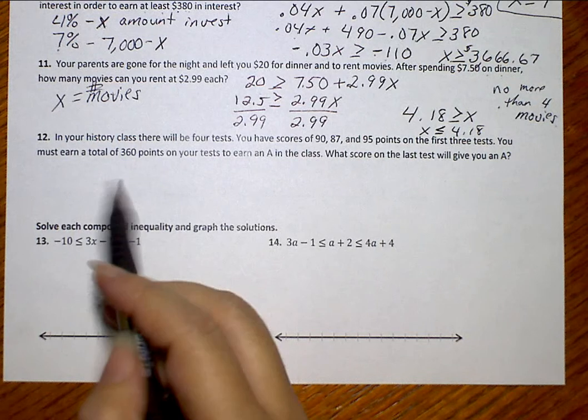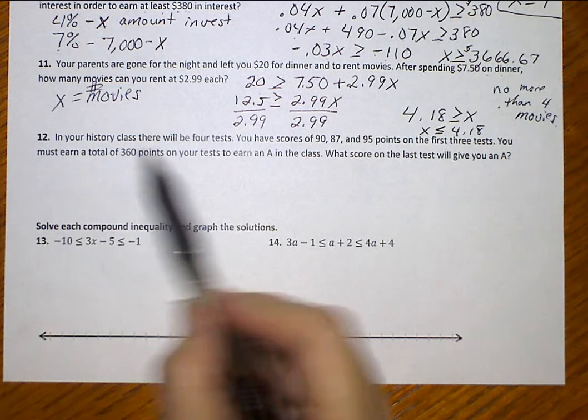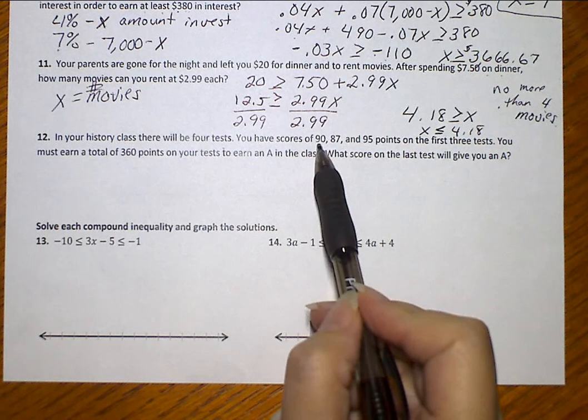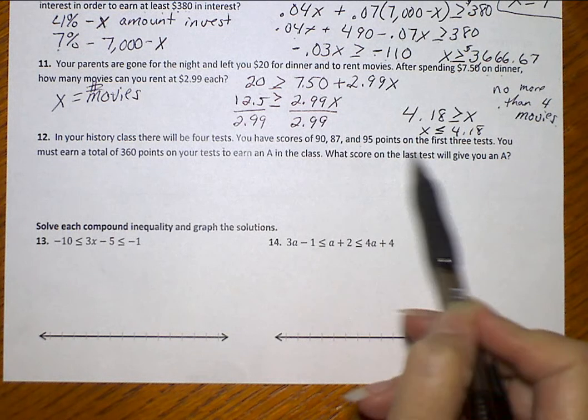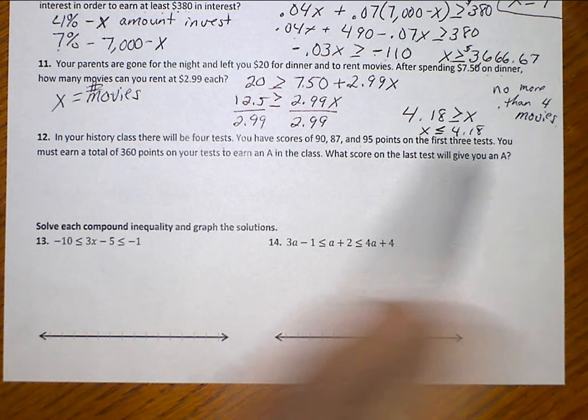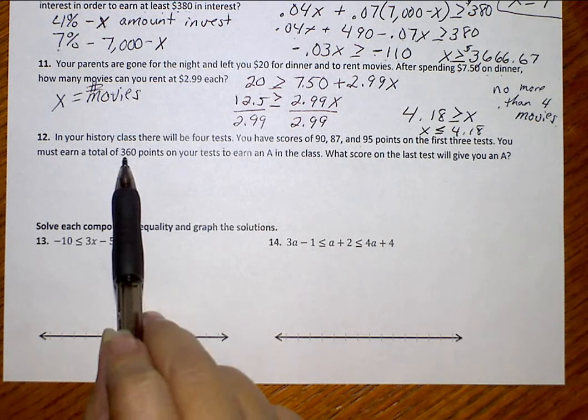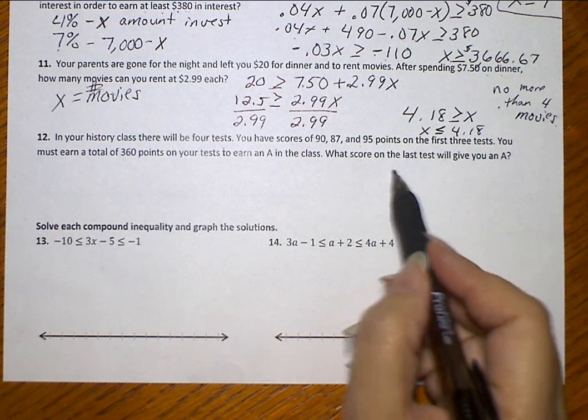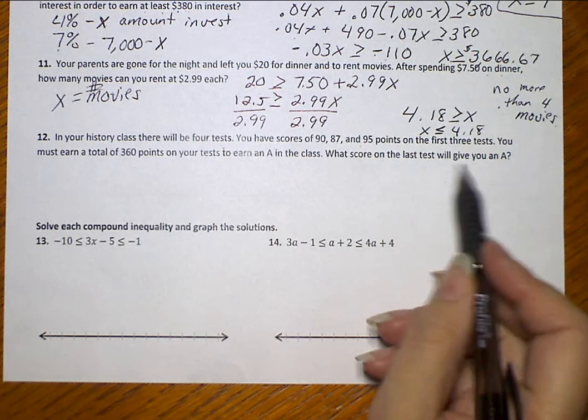In your history class, there will be 4 tests. You score 90, 87, 95 for the first 3 tests. You must earn a total of 360 to get an A. What do you have to get on the last test?